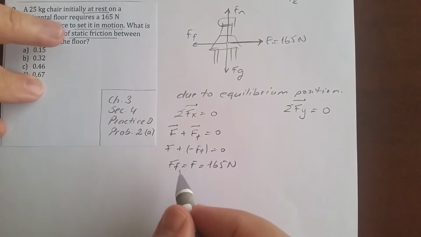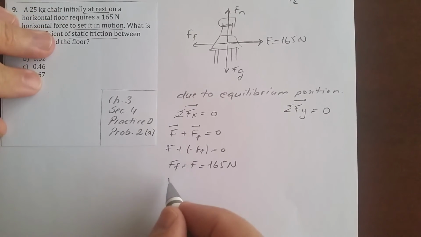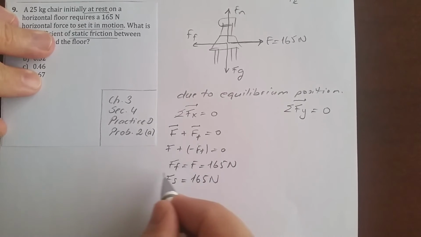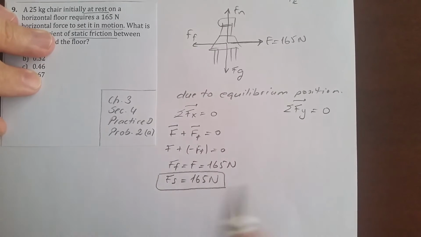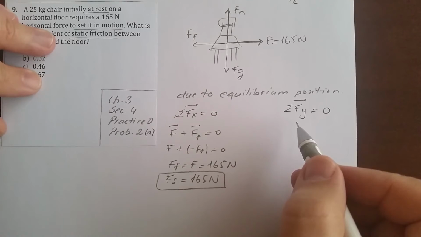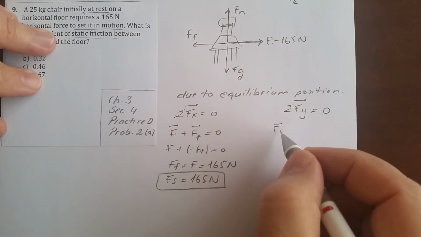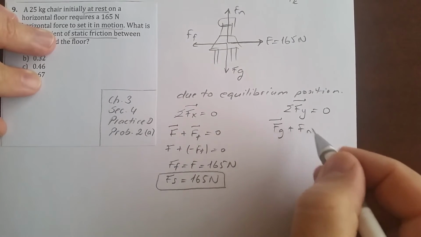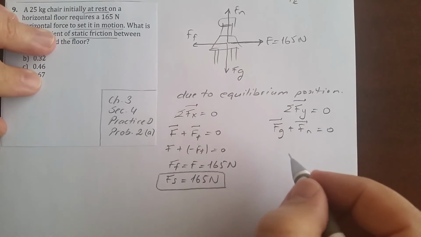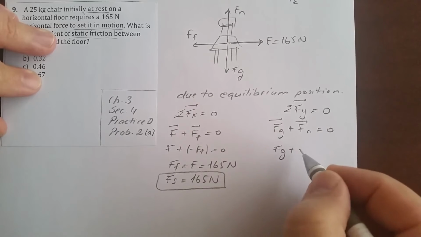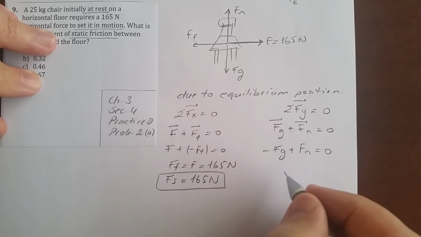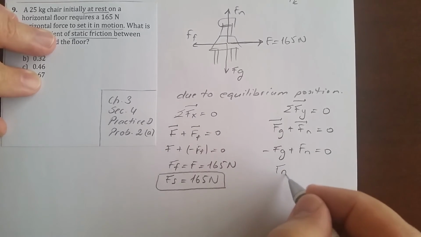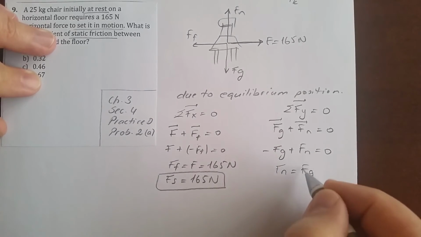But the friction force here, since it says static friction, I will use it as F static. It is equal to 165 Newton. I found Fs. Now Fy, vertical forces: Fg downward plus Fn upward is equal to 0. Then if we take Fg to the other side, Fn will equal Fg again.